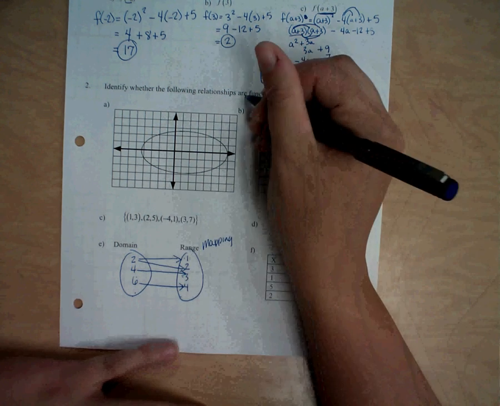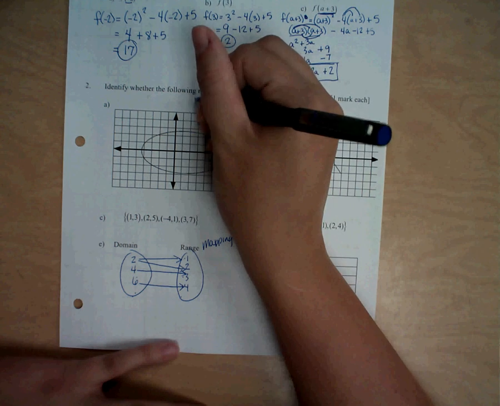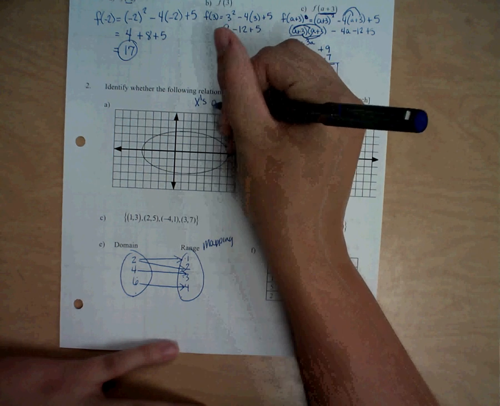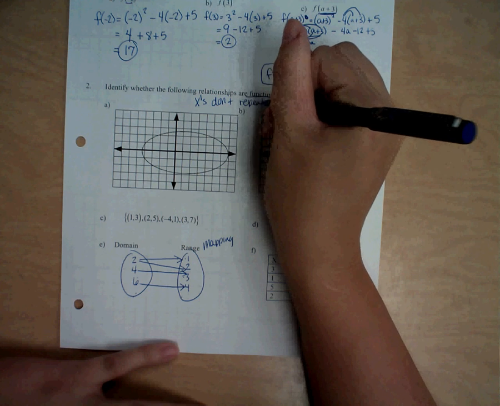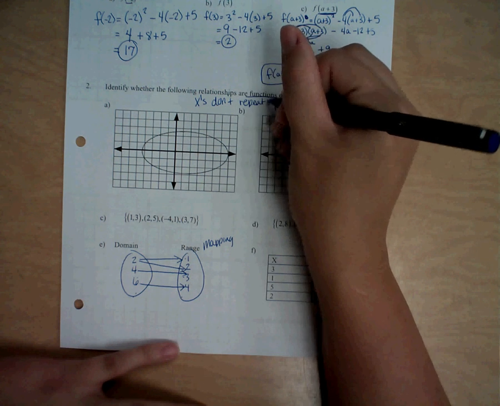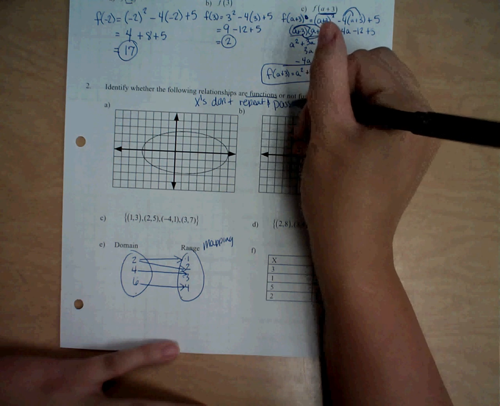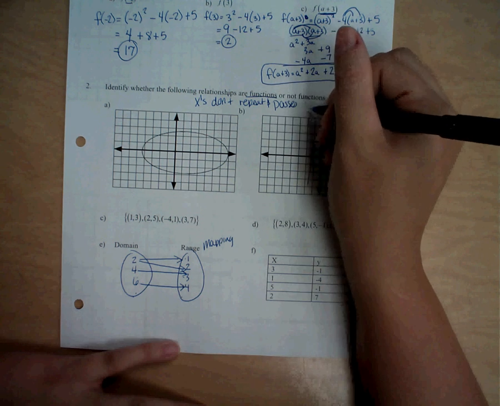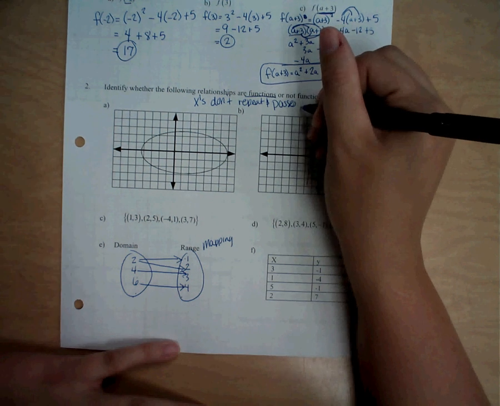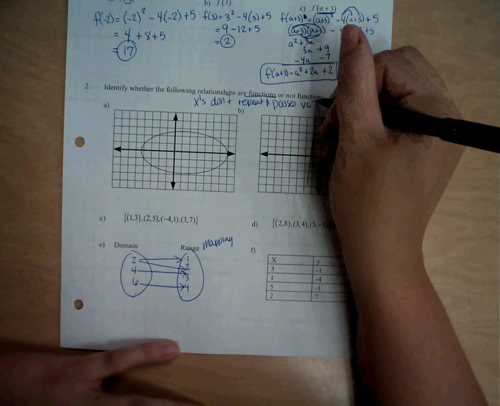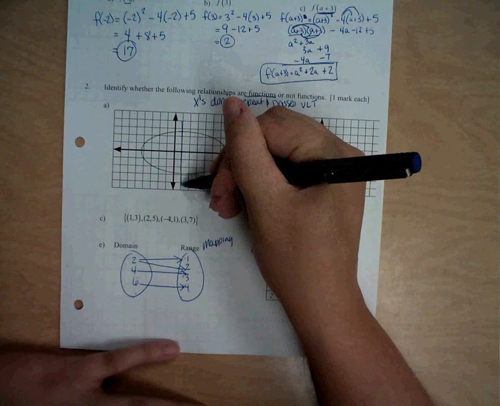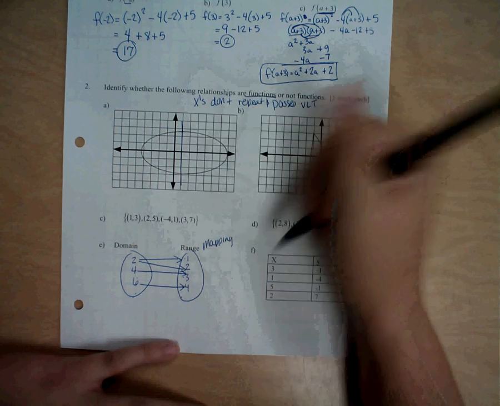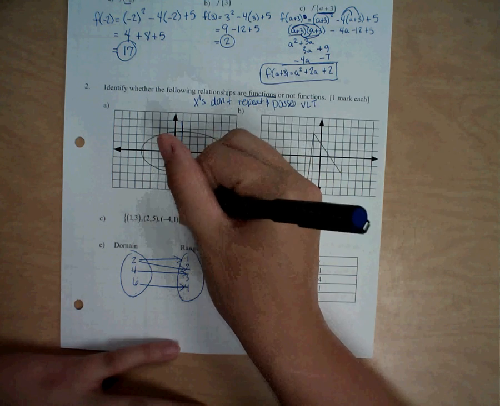So remember, to be a function, the x's don't repeat, and it has to pass the vertical line test. Those are the same thing. If it fails one of those, it's not a function. If it passes one of those, it is a function. So if I look at A, I can see that if I draw a vertical line, it will go through 2 points. So it fails the vertical line test, so it's not a function.